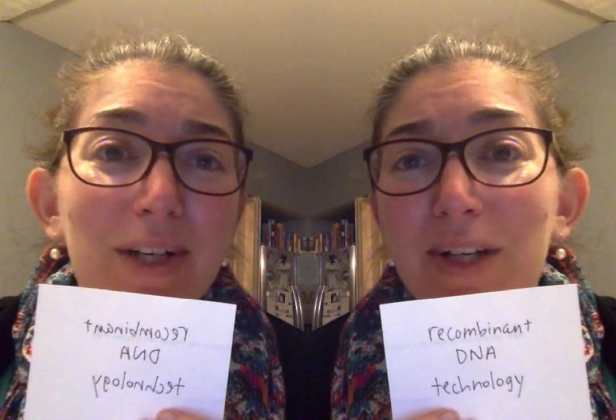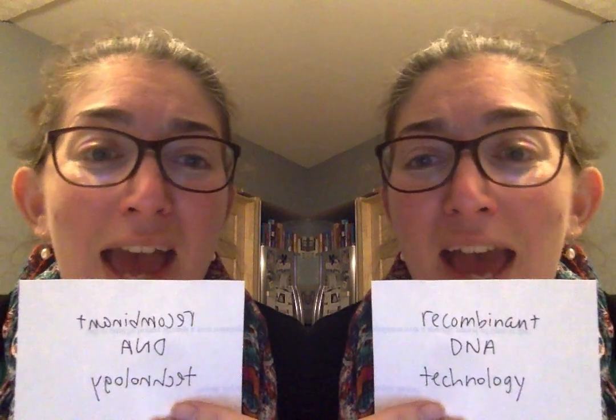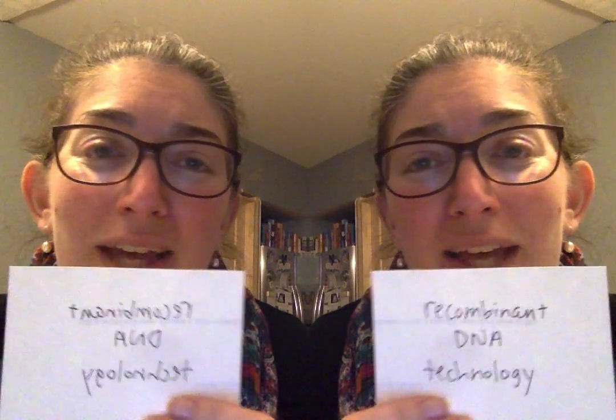So all of those are different tools that we have to do recombinant DNA technology, where we recombine DNA from different organisms so that we can produce human insulin in bacterial cells, or so that we can get rice to produce vitamin A, or plants that produce pesticides, etc.